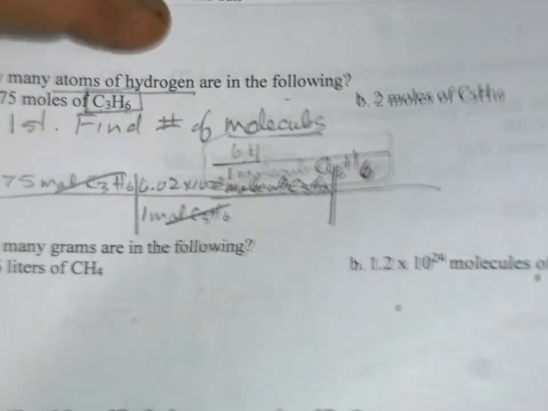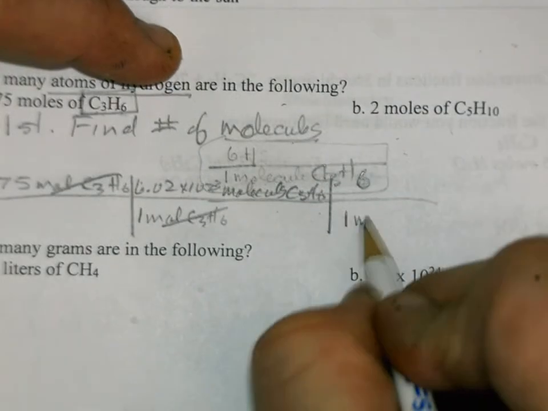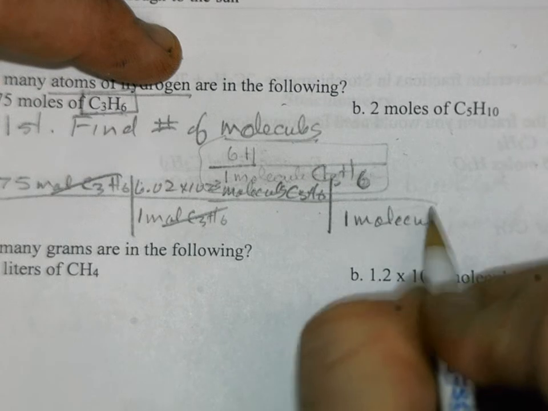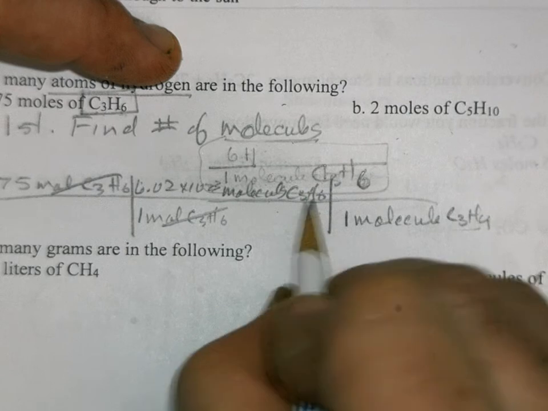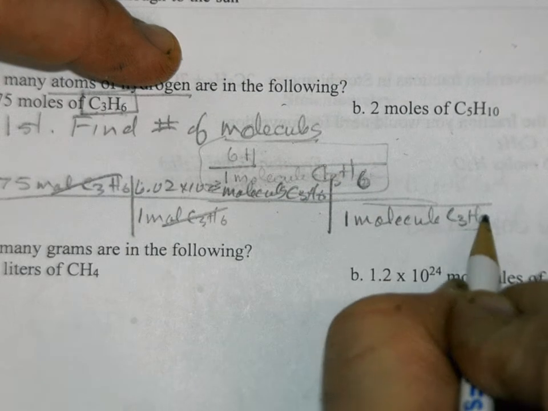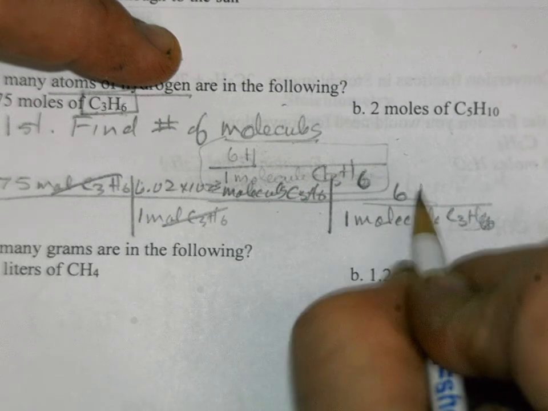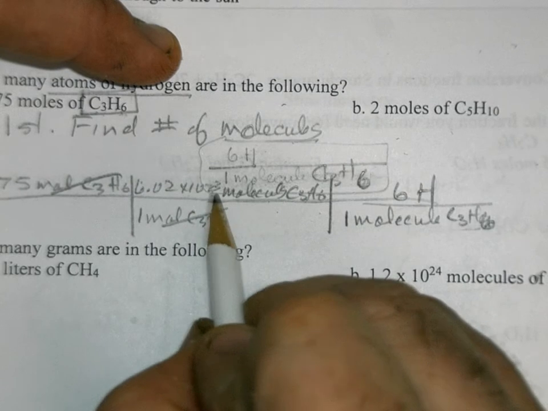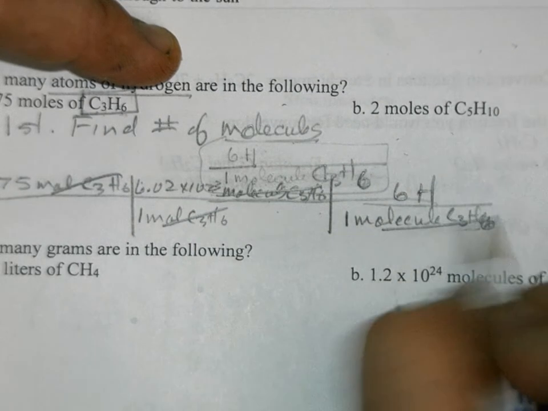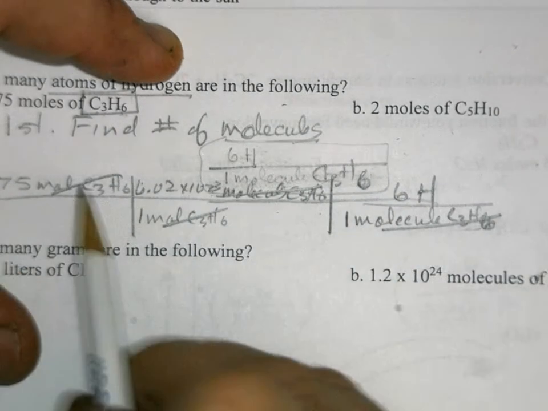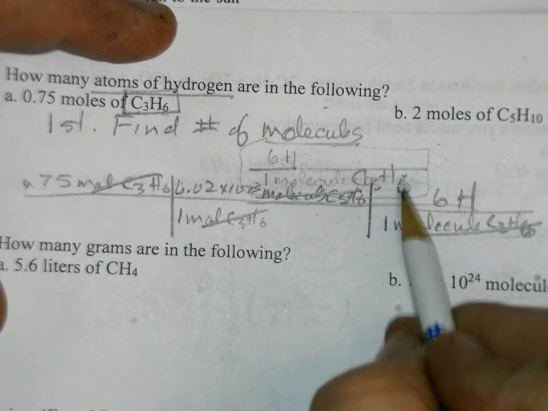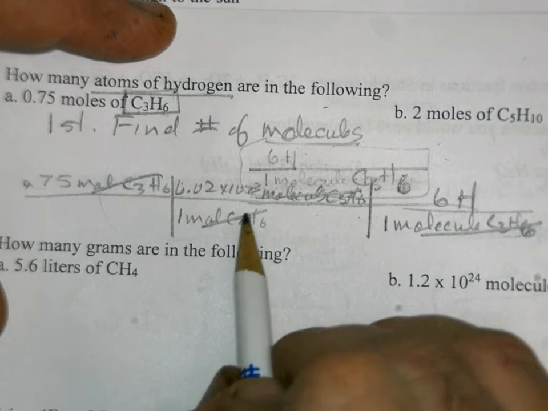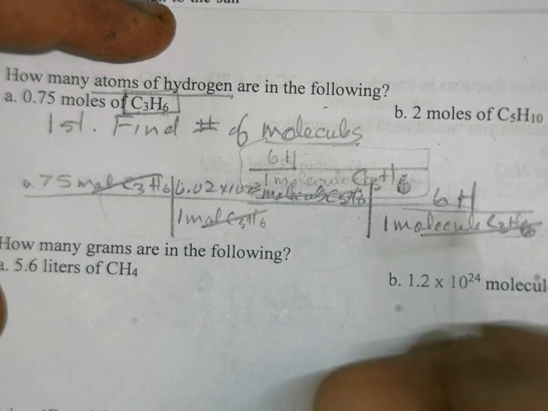Now look, we got molecules of C3H6, and every molecule, we said, has 6 hydrogens. So now these molecules will cancel out, and those molecules will cancel out. And so what we're going to have is Avogadro's number times 0.75. That'll tell us how many molecules we have of this compound, and every molecule has 6 hydrogens.